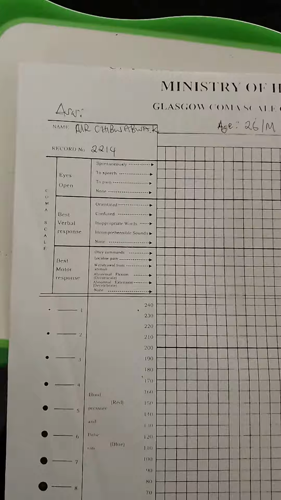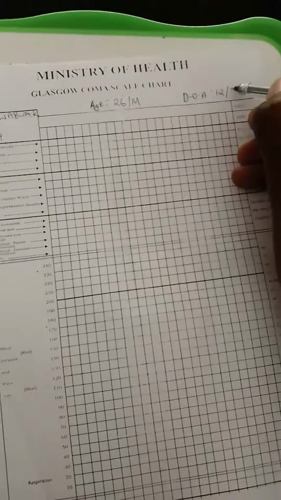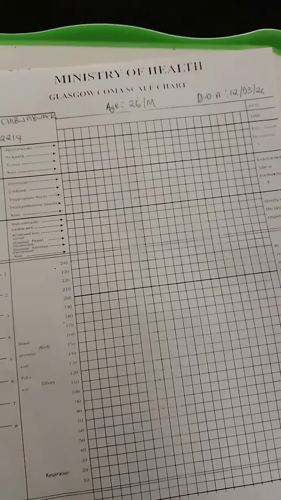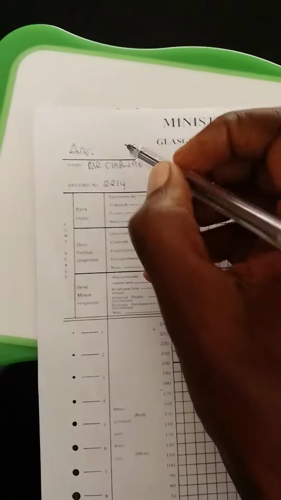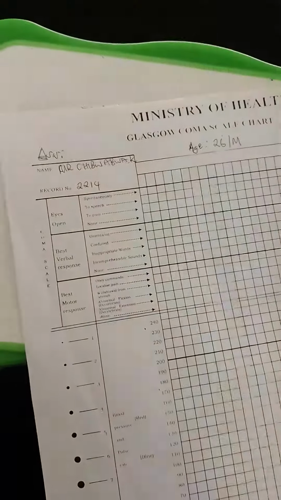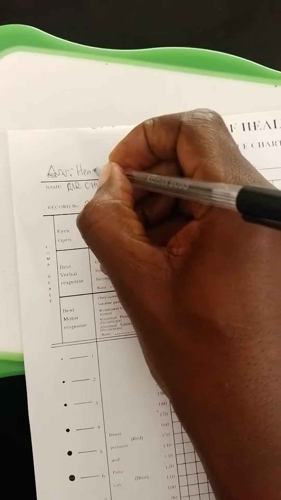Then we go now to date of admission. Today is the 12th, so you indicate 12, that's 0322. So you indicate the date of admission up there. Then you go to the diagnosis. The diagnosis means what this patient is suffering from. For those who are just joining nursing, this is the problem the patient has. Let's say the diagnosis here is head injury. So you specify that there.